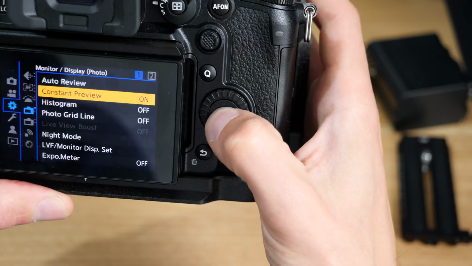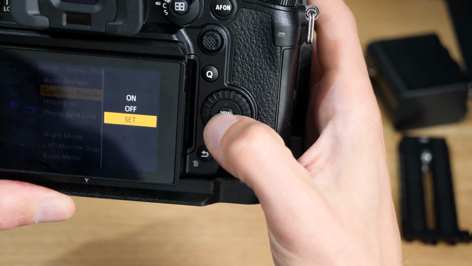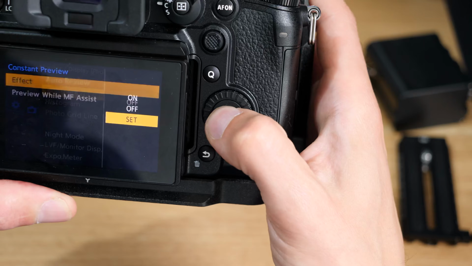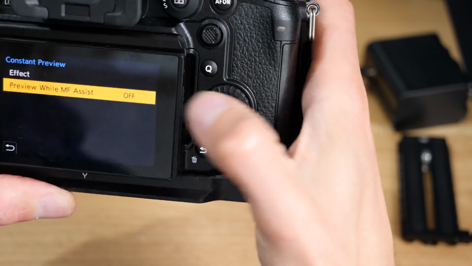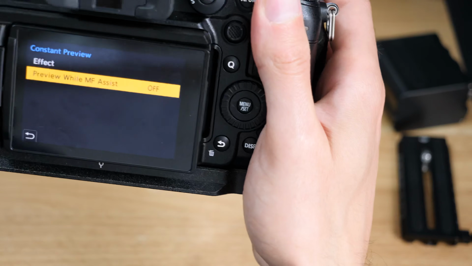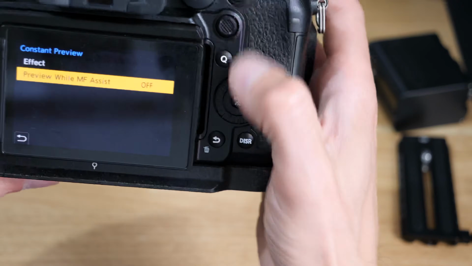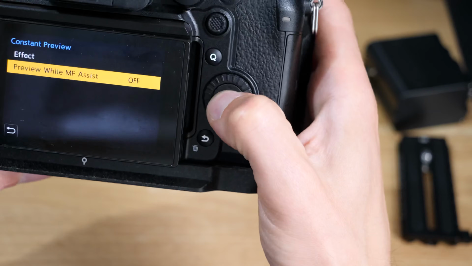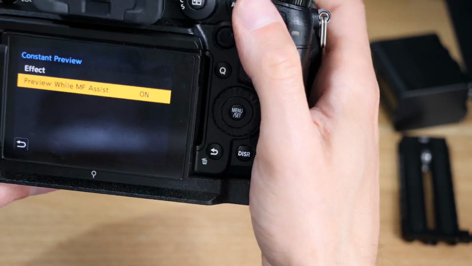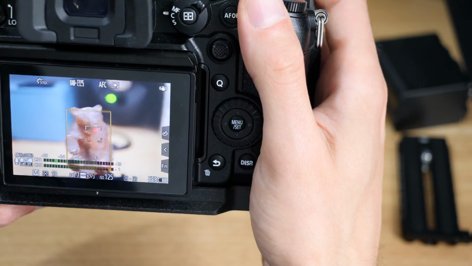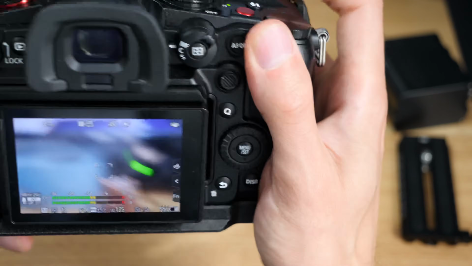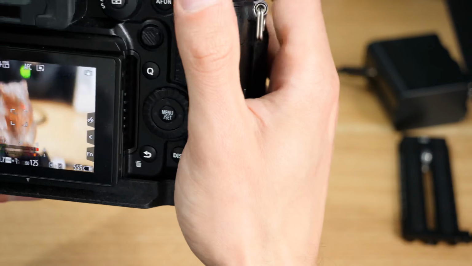If we jump back into Set, under constant preview again, the only other option we've got is preview while manual focus assist is on. It's probably worth bringing up.